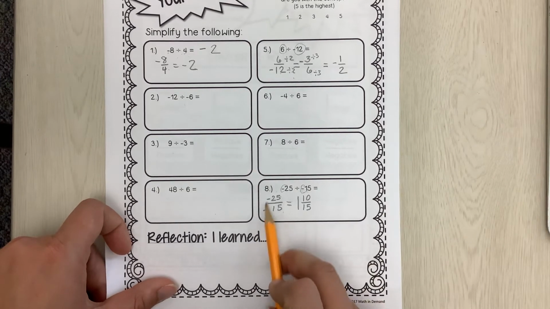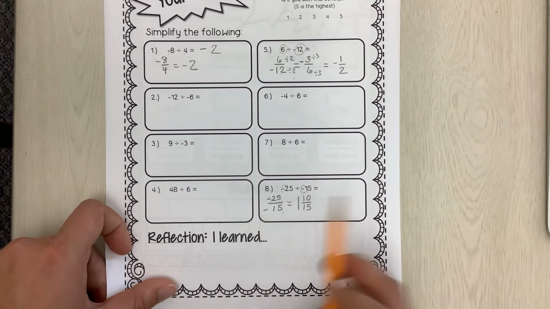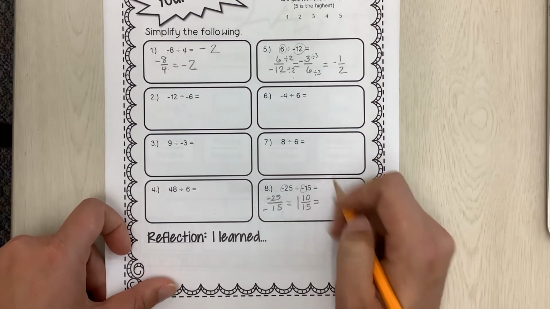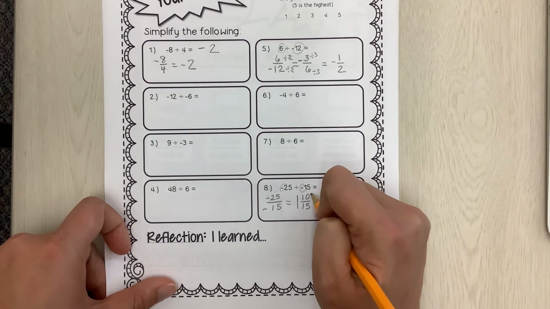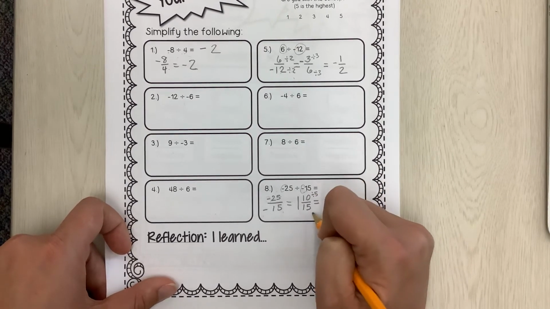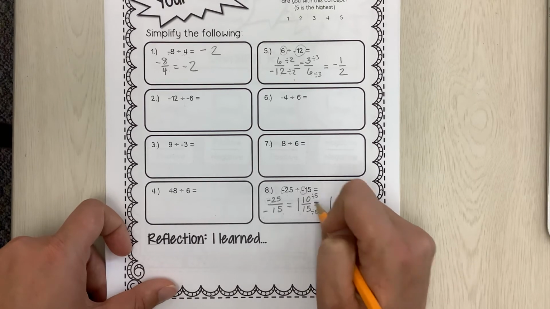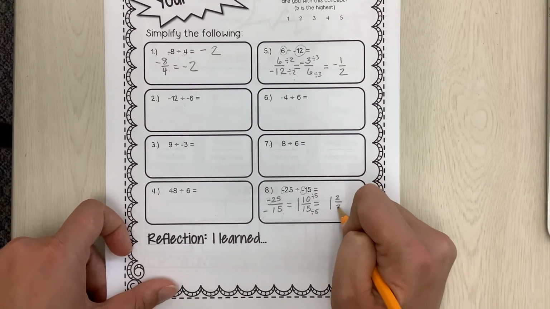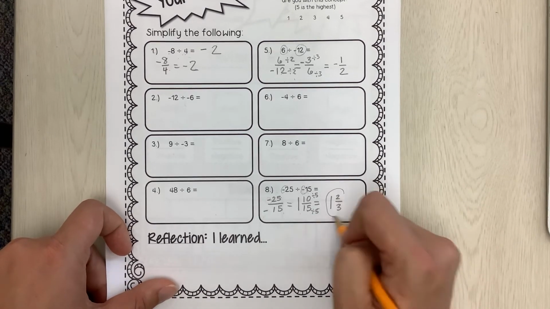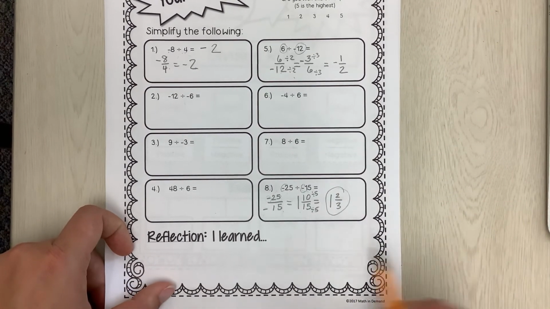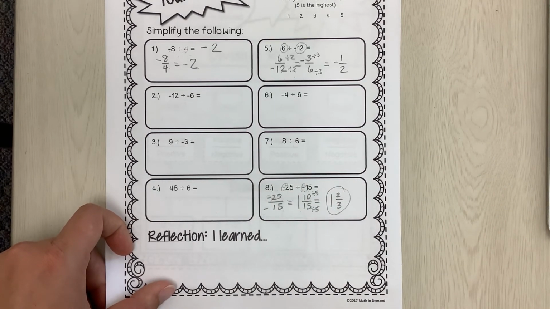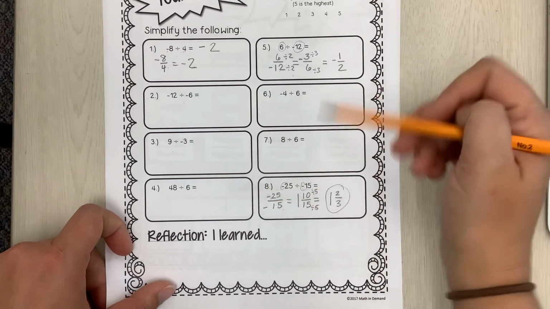And now look, I got rid of the negative because it needs to be positive because 2 negatives equals a positive. I think I can simplify this actually. So 1, and I could divide 10 and 15 by 5. 10 divided by 5 is 2. 15 divided by 5 is 3. So my answer is 1 2/3. So you go ahead and try the other 5 on your own.